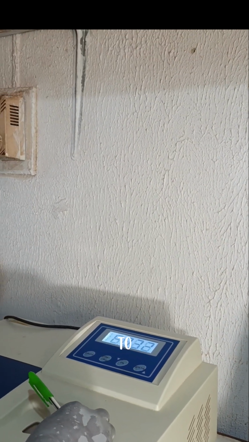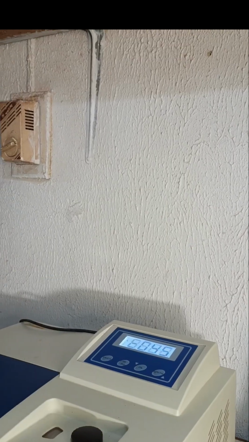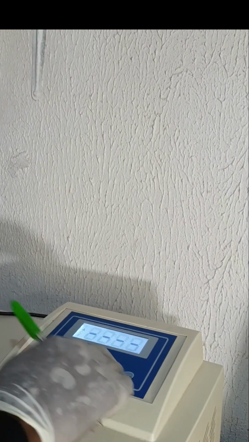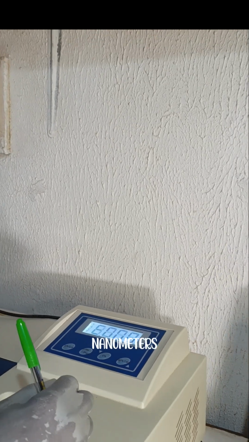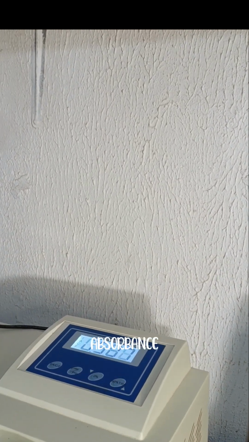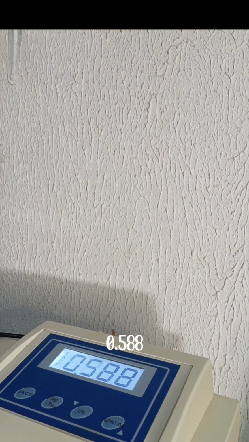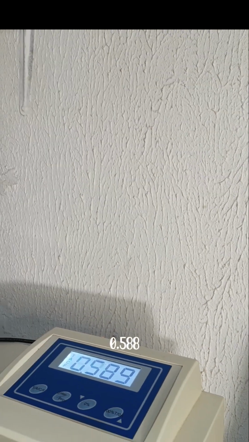And we move to 640 nanometers, and we get the absorbance to be 0.588.